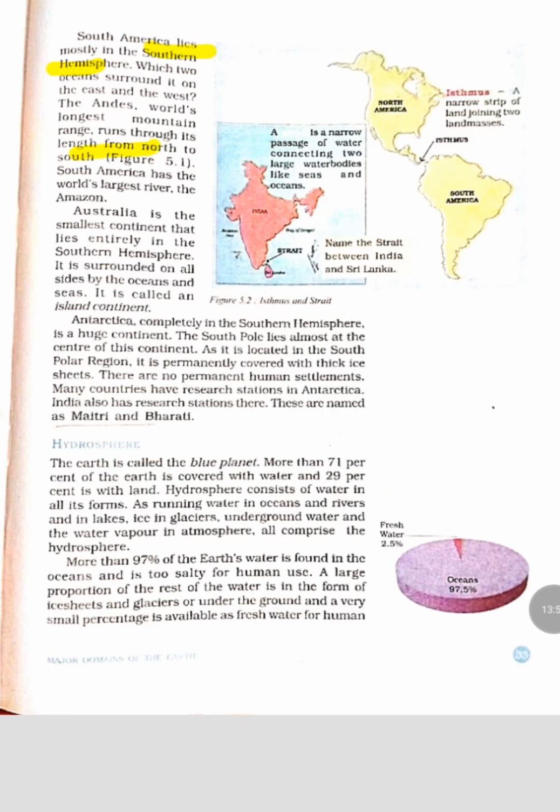Can you say from where to where it lies in the South American continent, and what its length is? Its length is over 7,000 kilometers. The world's longest mountain range is present here. This is the Andes, approximately from Peru to Chile.